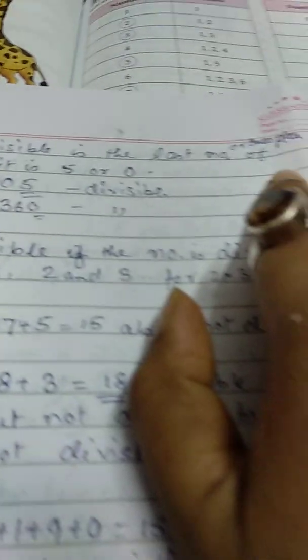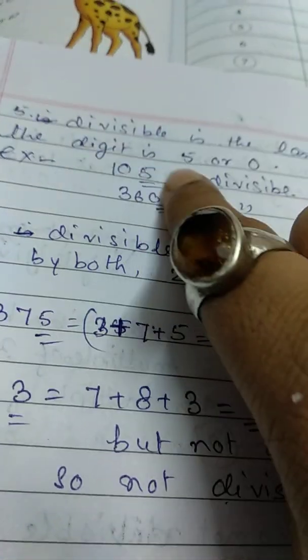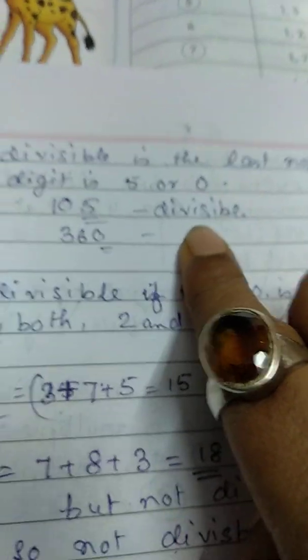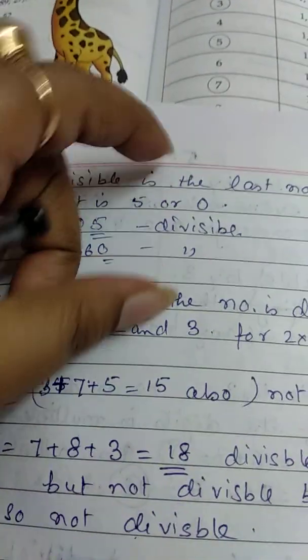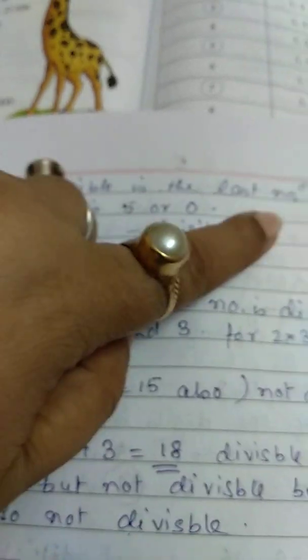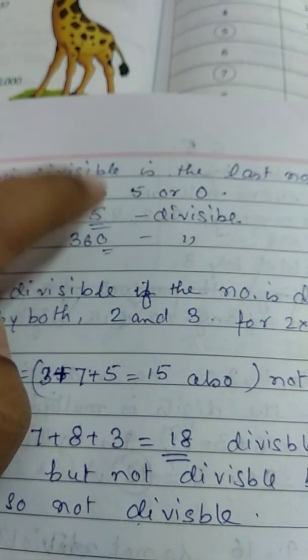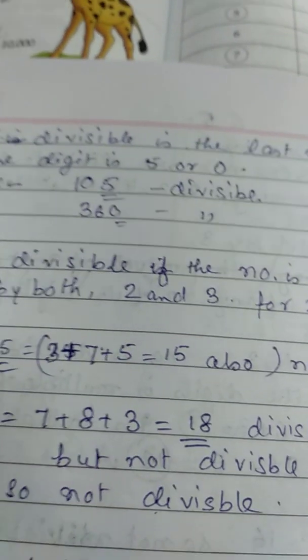Next, a number is divisible by 5 if at the last or at one's place there is 5 or 0. For instance, 105, it is divisible by 5. A number is divisible by 5 if the last digit at one's place is 5 or 0. Then the whole number is divisible by 5.